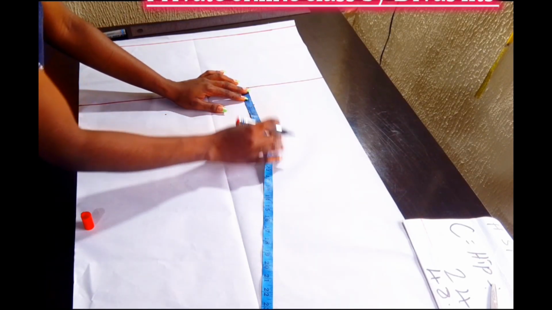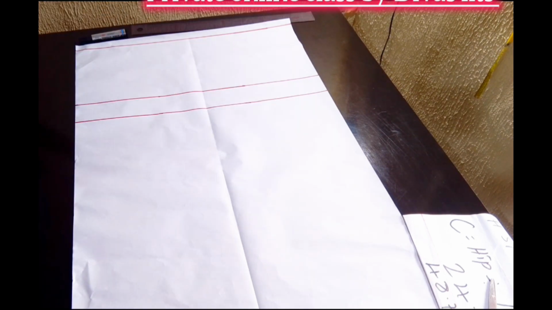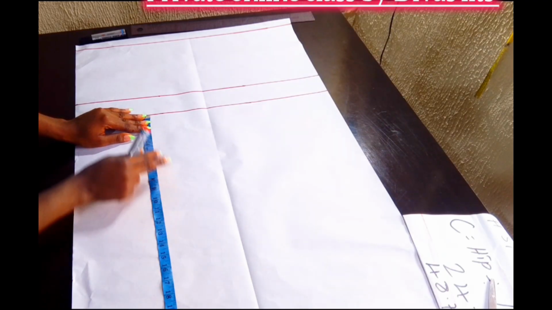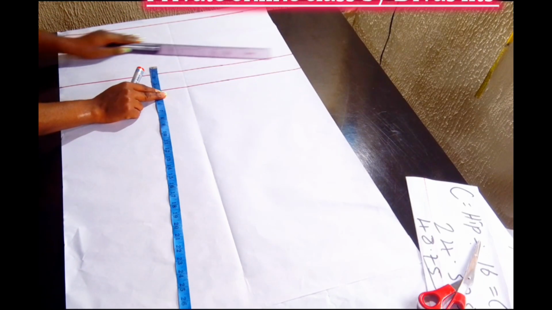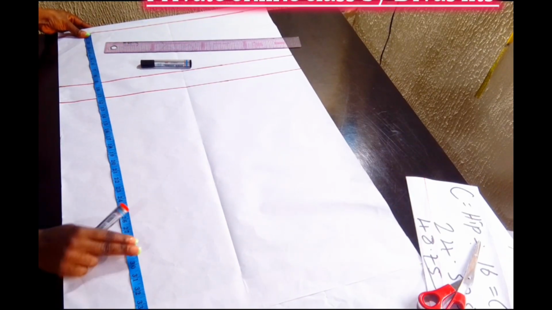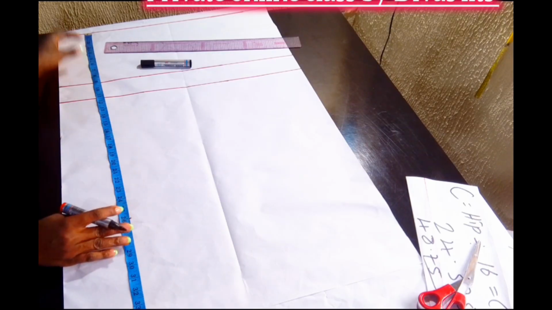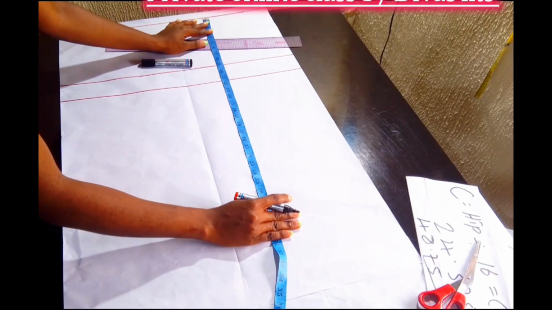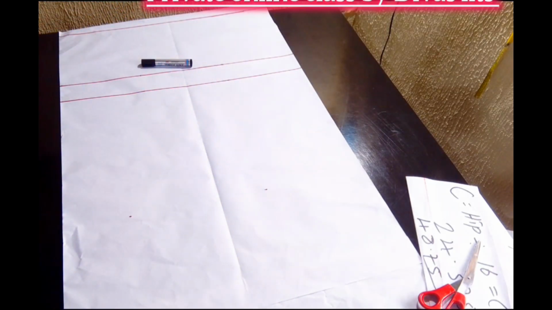So to get your crotch depth, from this point you go down and mark your knee. That is your waist to knee measurement. From the waistline, I'll go down to the knee measurement, and mine is 26 inches. You need to mark this across as well to make sure that you are getting a perfect straight line.